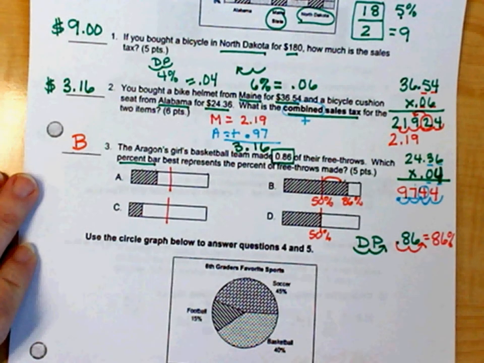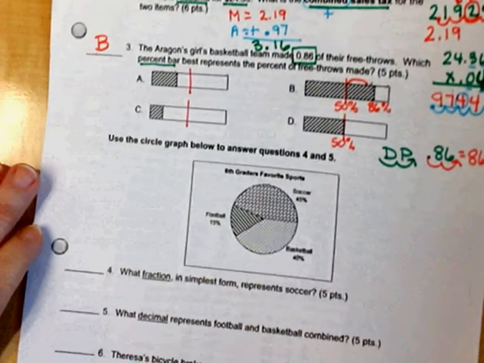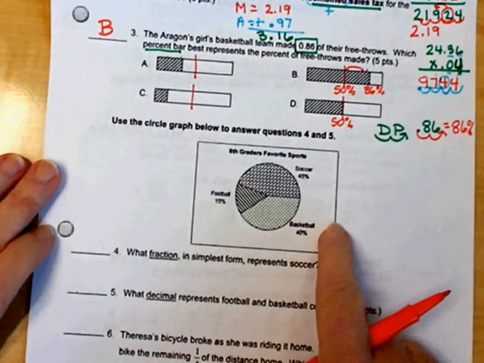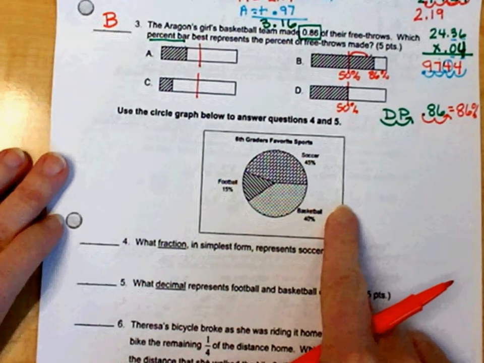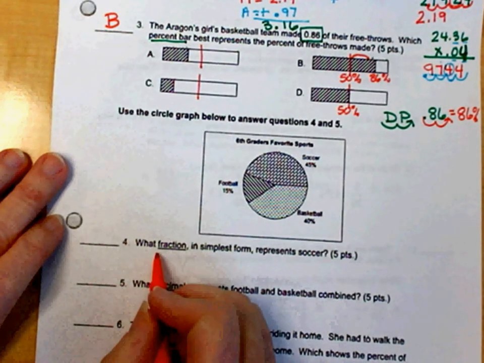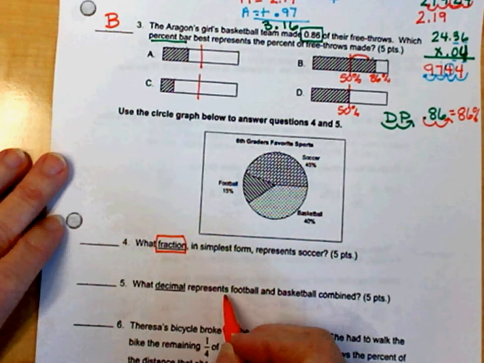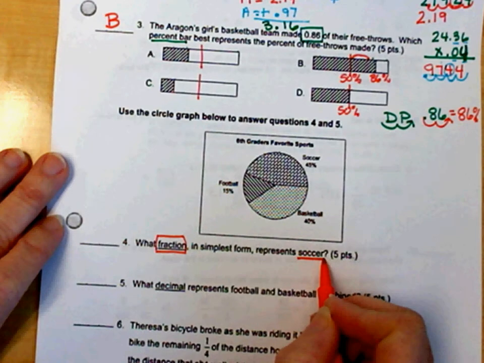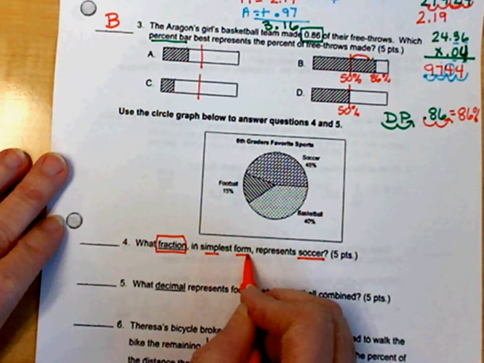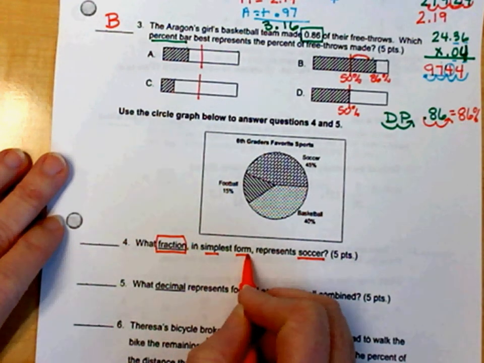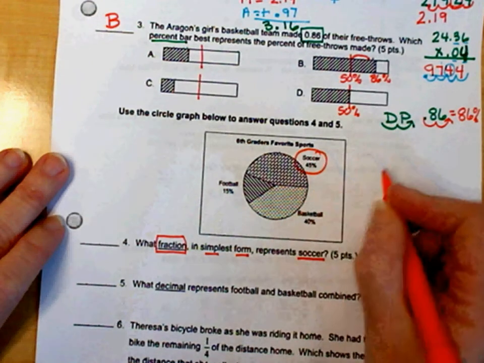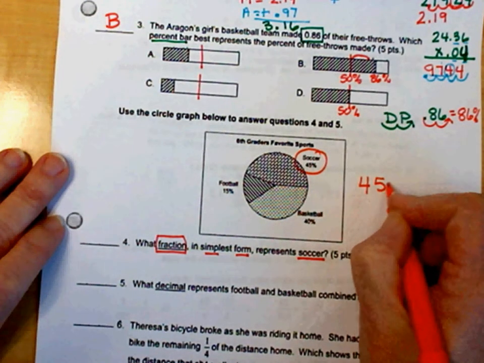Now let's take a look at the graph here to answer questions 4 and 5. As I look at this graph, I'm looking for a fraction that would represent soccer, and I want my fraction to be simplified, in other words, reduced. Up here I notice that soccer is valued at 45%.